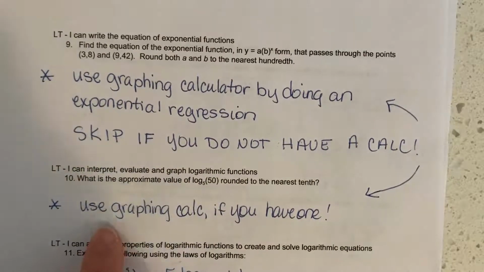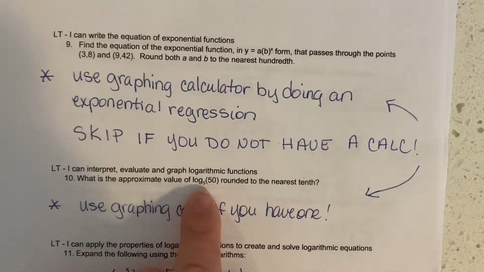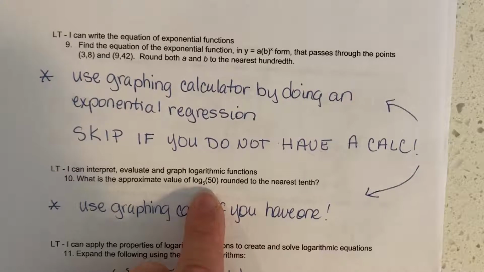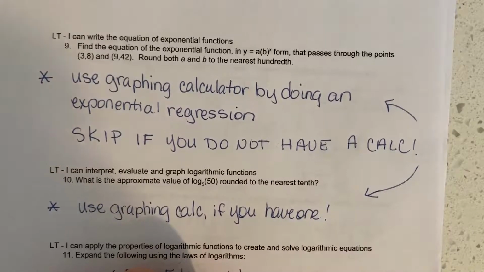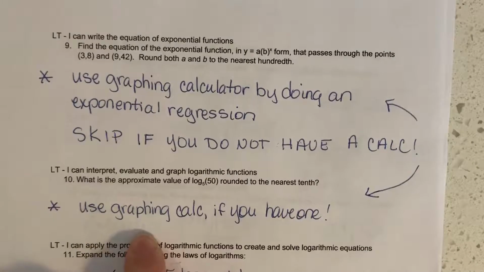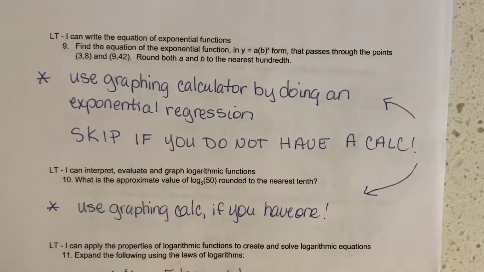For number 10, this one, you literally just type that in. But you can only do log base 5 if you have a graphing calculator. If you hit the regular log button, that's log base 10. So only those students with a graphing calculator, but all you have to do to solve this is literally type in log base 5 of 50. I think it comes out to something like a 2.4, something like that. But again, that one is going to be counted right for everyone, no matter what.